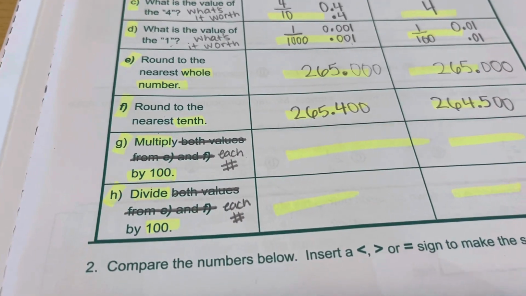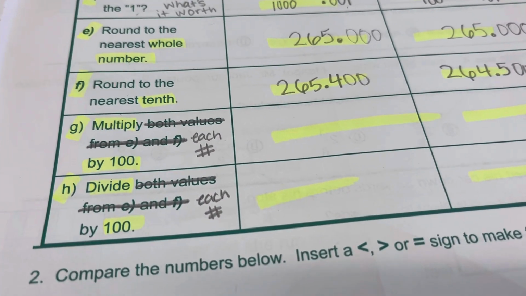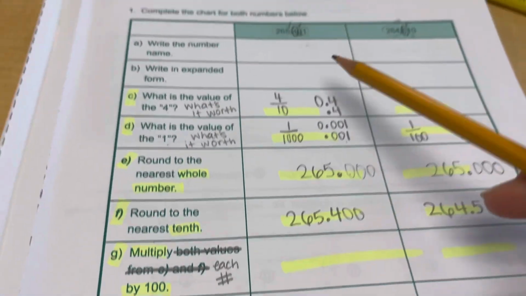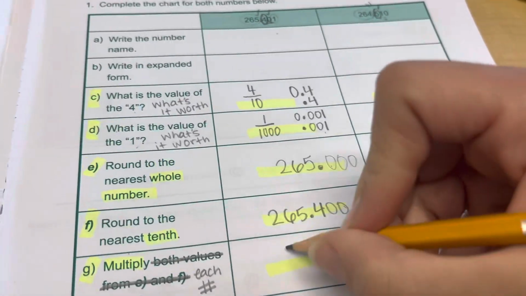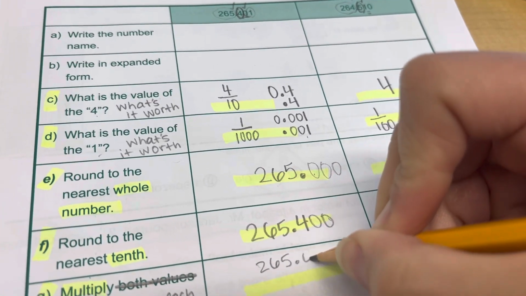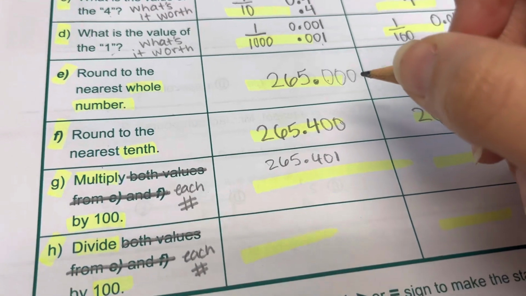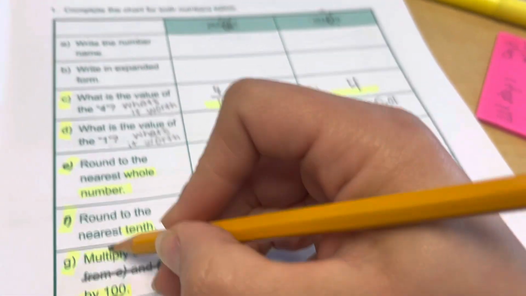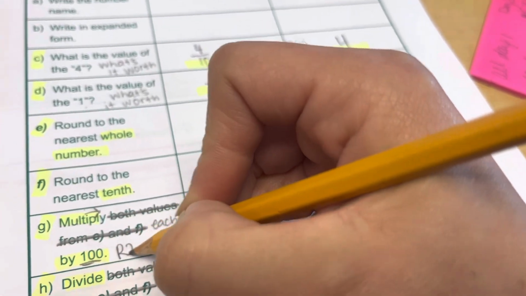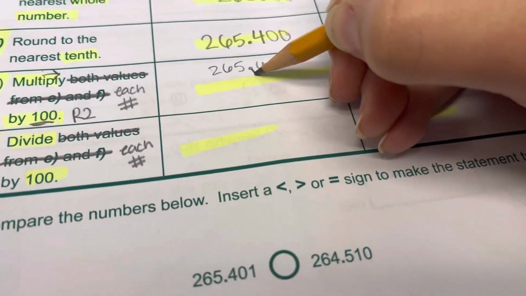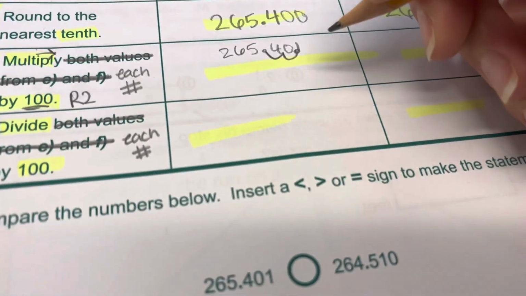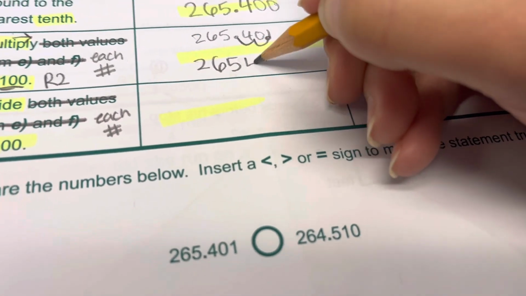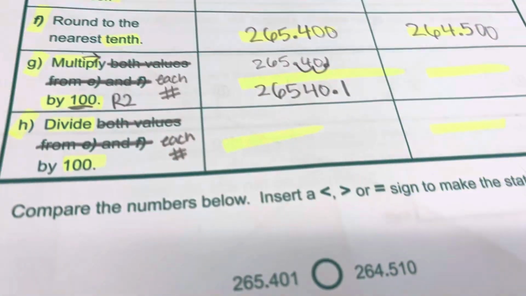We changed what it asked for G and H. Instead of taking the numbers here, because that's what it was asking you to do, we're just going to take this number here. So all I'm going to do is just really quickly rewrite the number that's up top. That's what it was to start with. If it asks you to multiply by 100, well, 100 has 2 zeros, and multiplying is going to make it bigger. So you should be moving right twice. If I move right twice, it's going to end up between the 0 and the 1. So if you do not have 26540 decimal point 1, I need you to fix it.